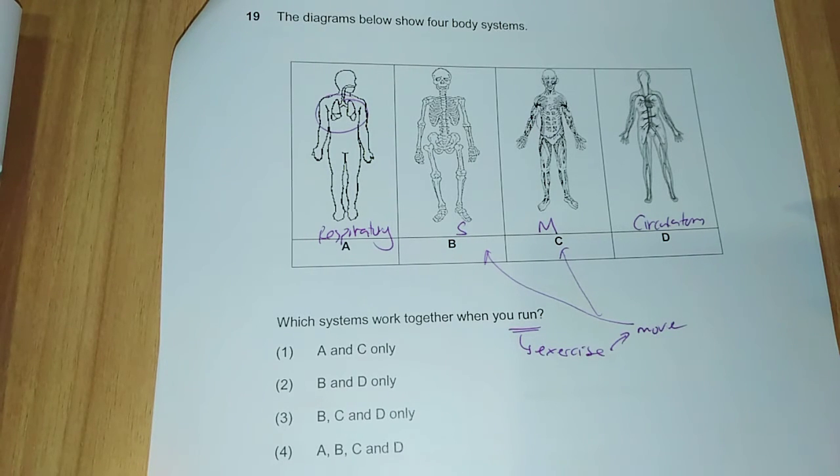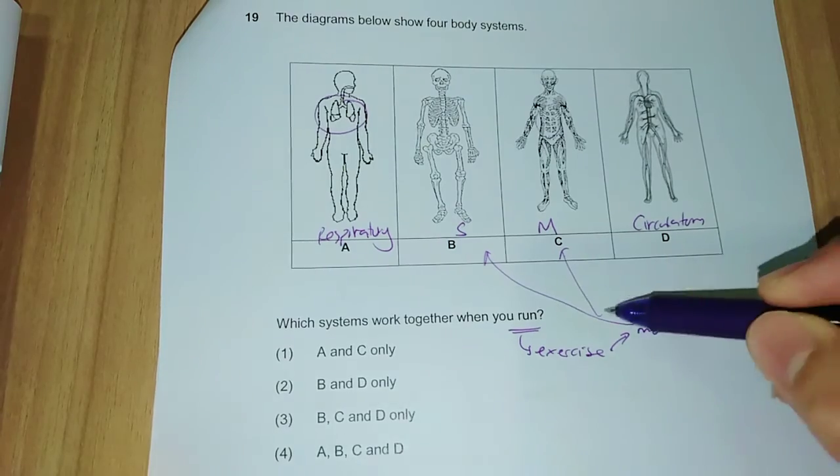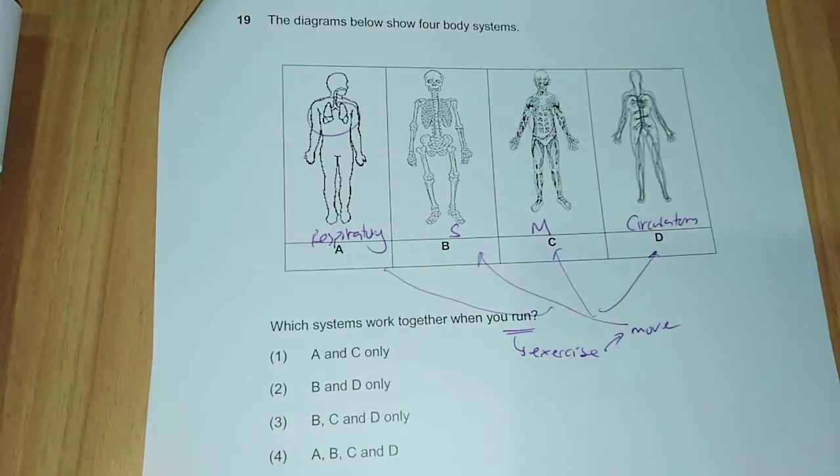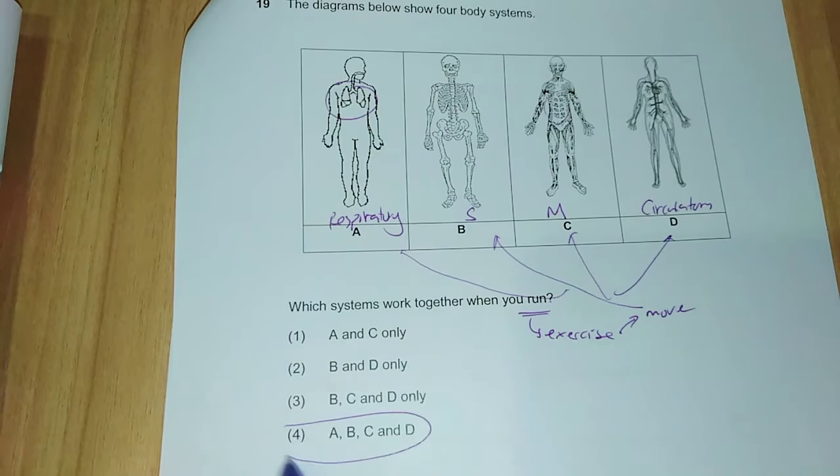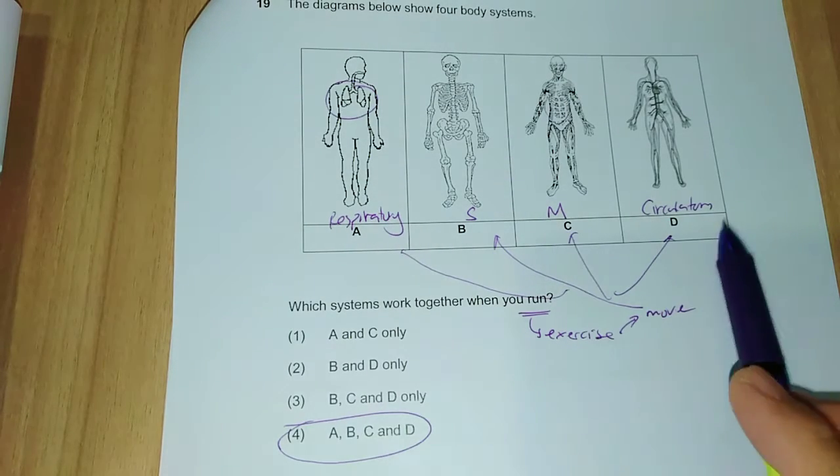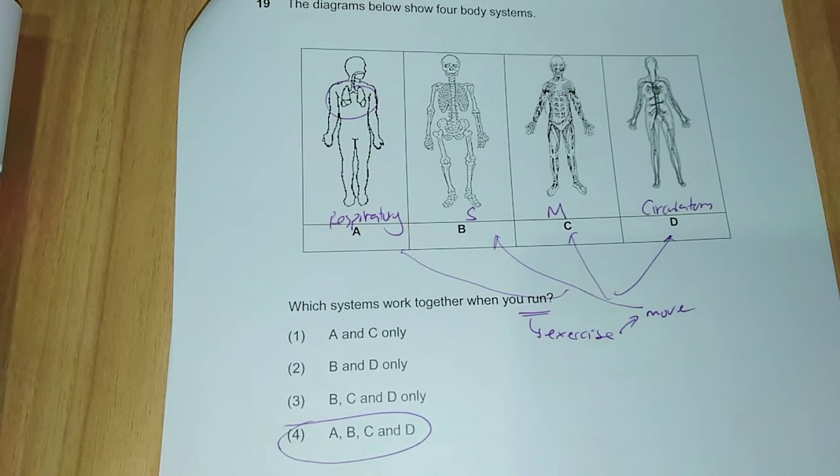Alright? The digested food will be converted into energy. This will be needed. In other words, every part of this system, all these body systems, must work together when you exercise. Alright? So therefore the answer here is A, B, C, and D. The answer here is 4.